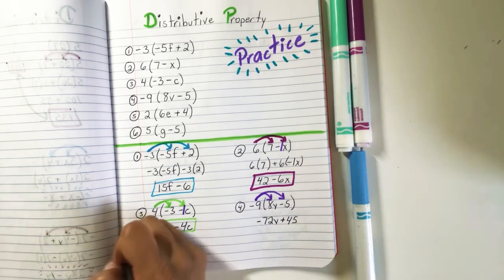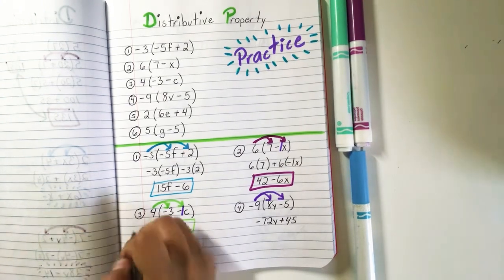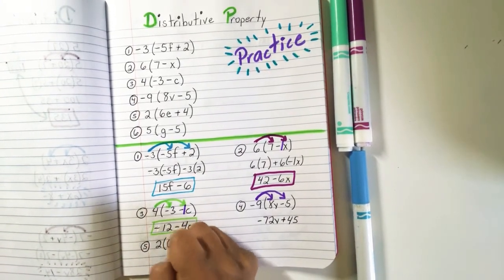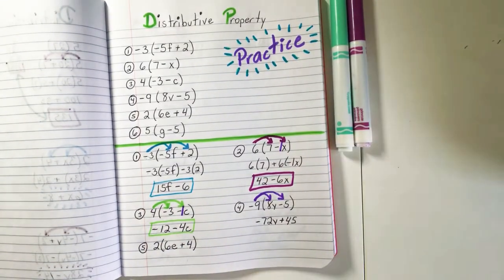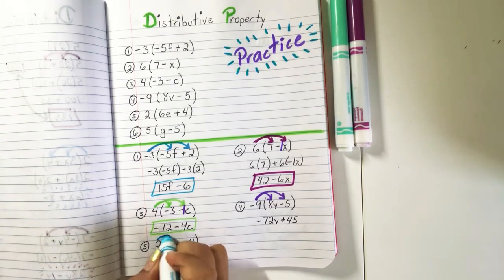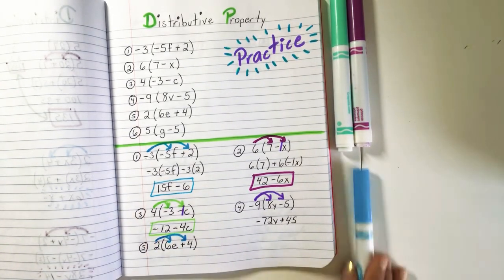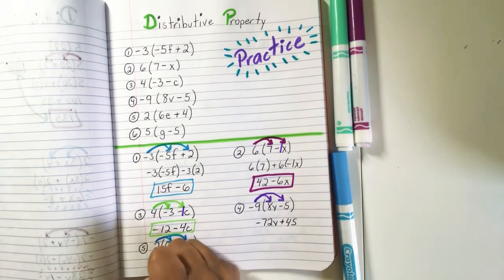All right, the last two. We have 2 times 6e plus 4. We're going to distribute the 2 to each term. Hopefully you did that when you did your work. So we have 2 times 6e is 12e.